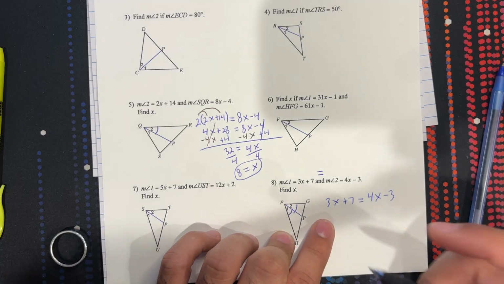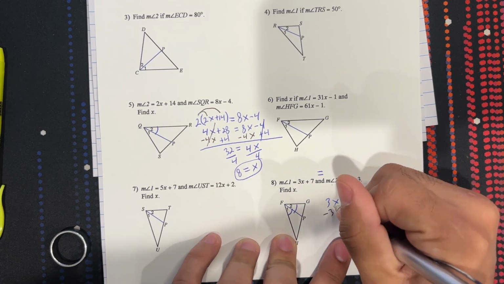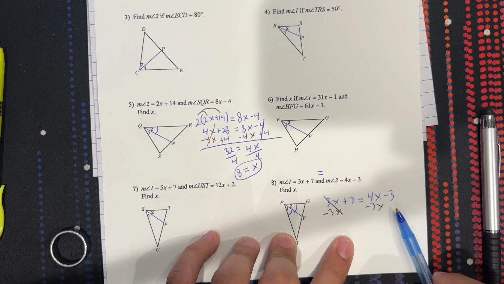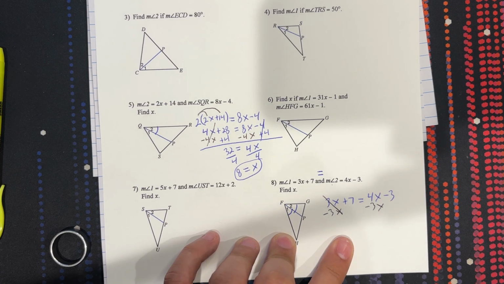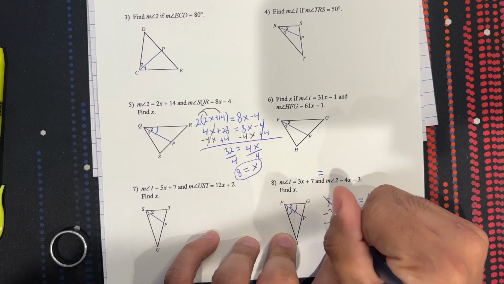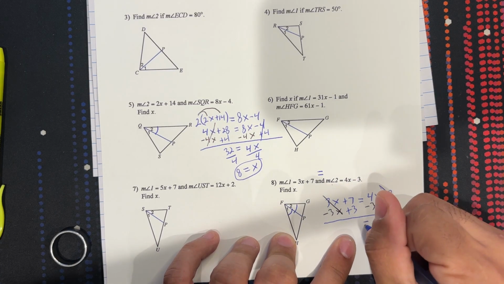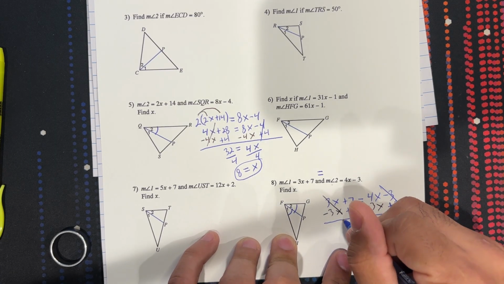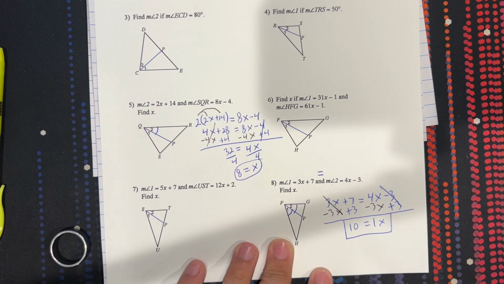I'm going to subtract the 3x to get rid of this part. I'm going to move the minus 3 to the left side. We want to have variables on one side and the constant values on the other. The 3x's are going to go away. 4 minus 3 gives us 1x. 7 plus 3 gives us 10. So x equals 10. And that's all we have to do on these. We just have to solve for x.